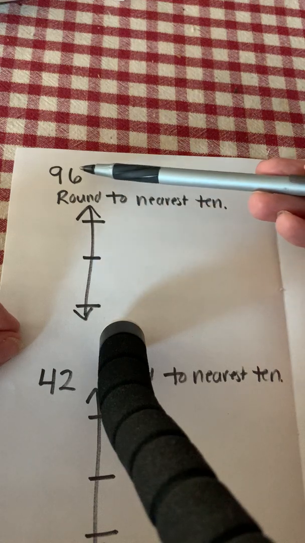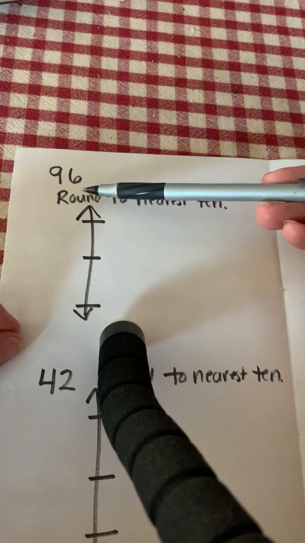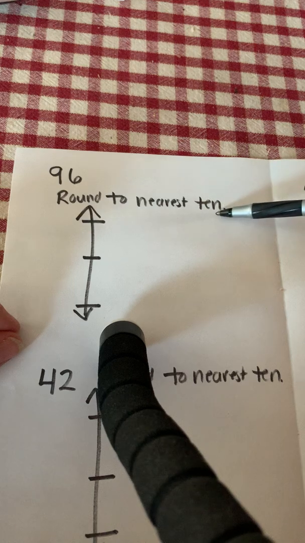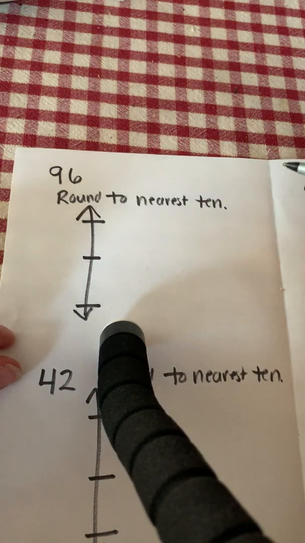So here, I'm going to take the number 96 and I'm going to round it to the nearest 10. Now the number 96 is in between what two tens?